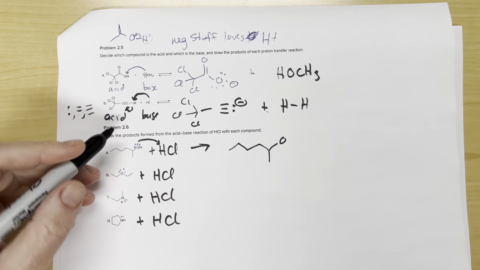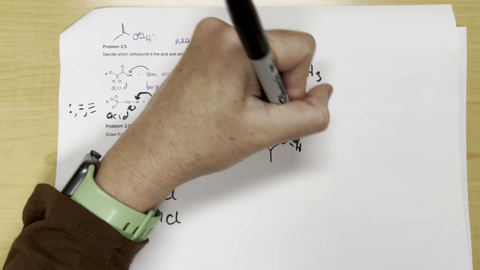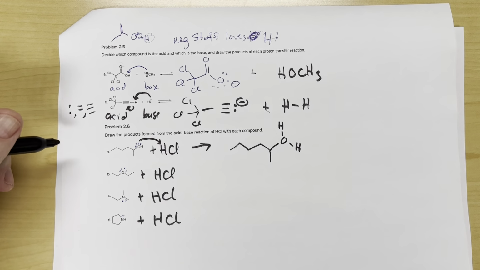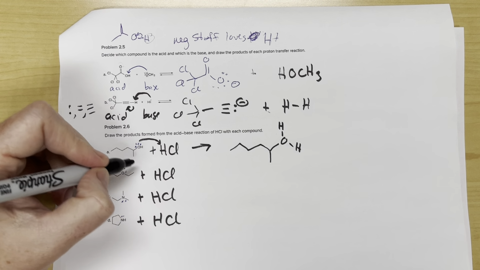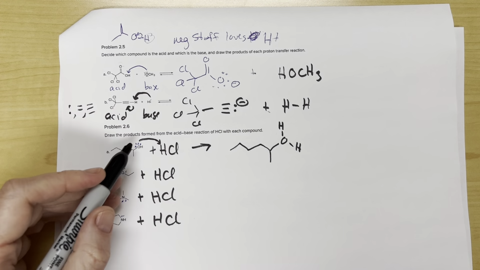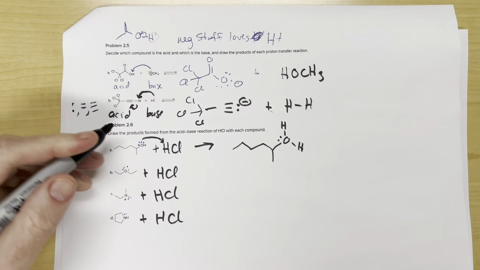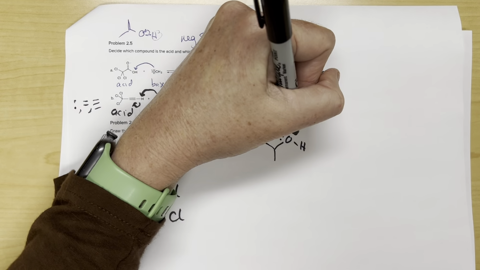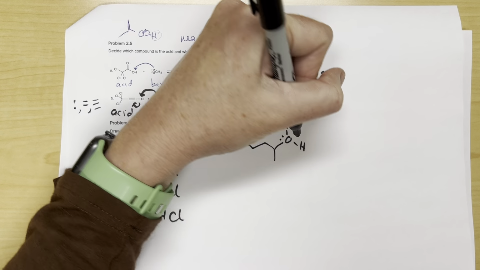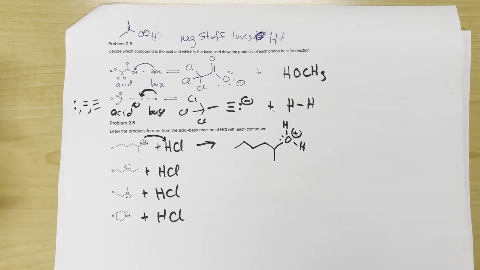We still have the O. This still had an H on it, but now it has a new H on it because it took it on. And when it took it on, it didn't lose this lone pair that was over here, right there. So it now has a positive charge.